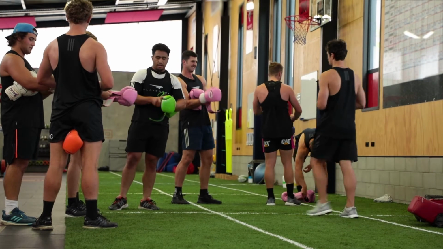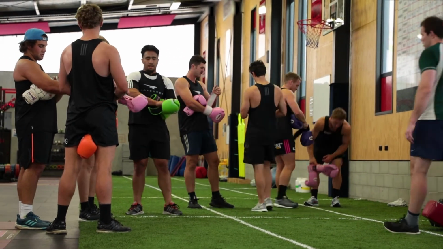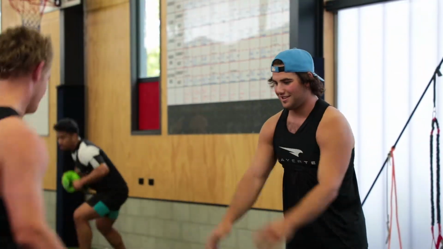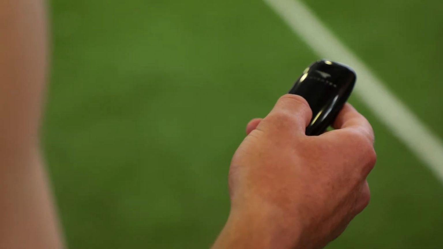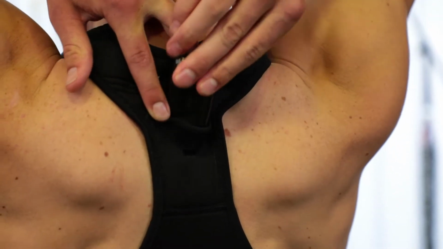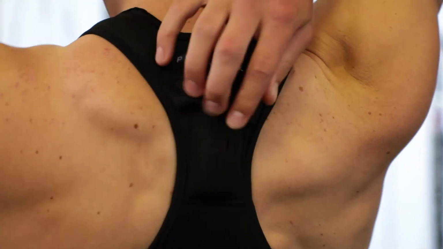Easy to read, and I can show the players as well. They can log in, see what they've done during a session, and the key thing for us was we might not see them on a Tuesday and a Thursday when they're at club training or when they're at school, but now with the PlayerTek units, we can give them a unit, they take it away, and then we load it up, and I can see exactly what they've done at training without me being there. So that's exactly what we want.